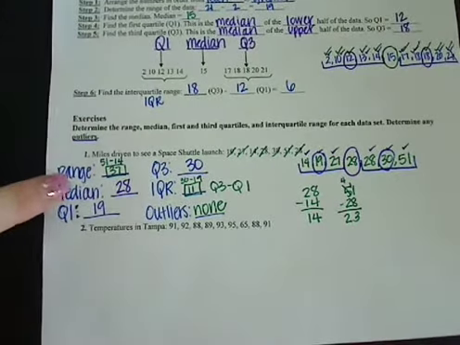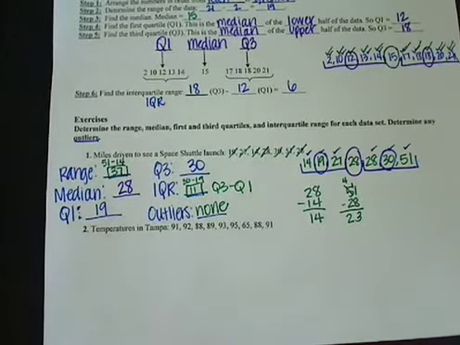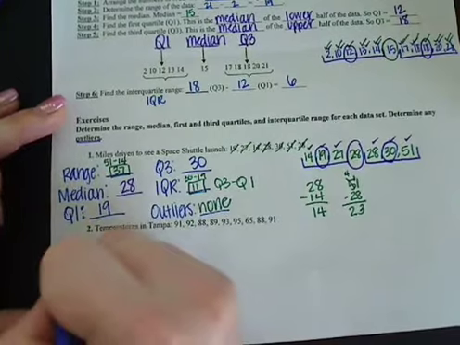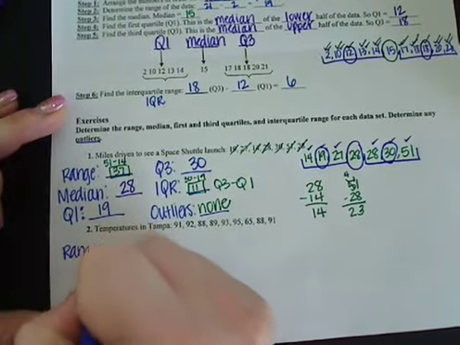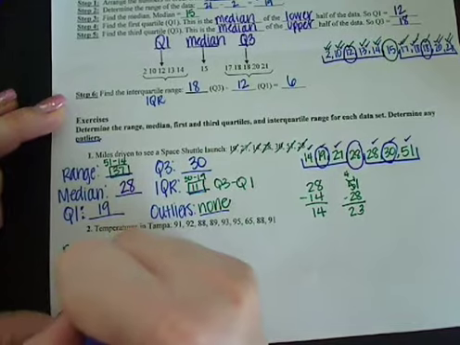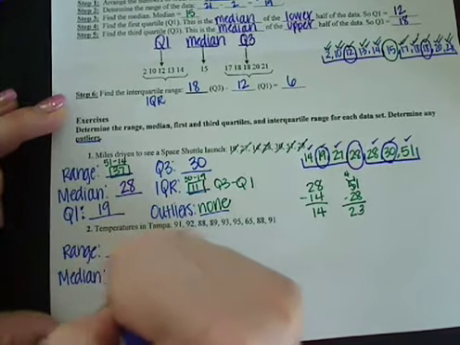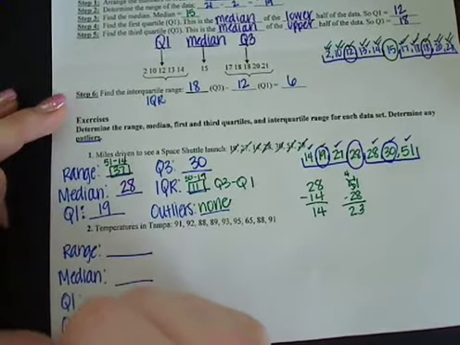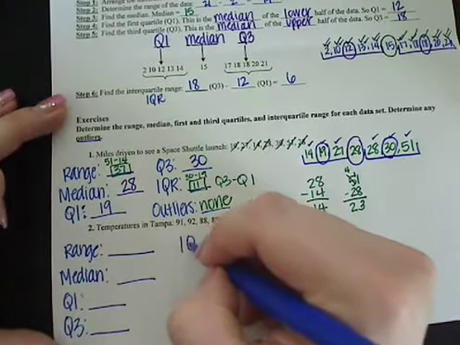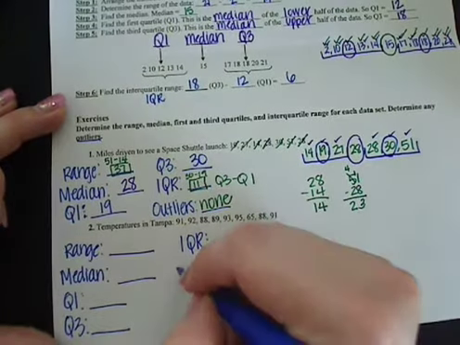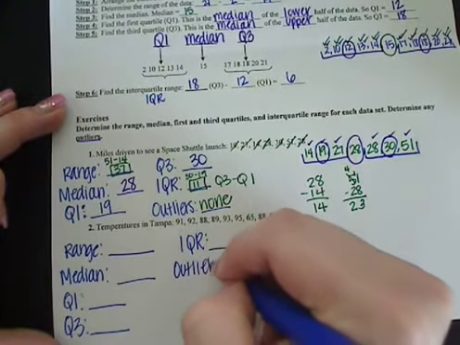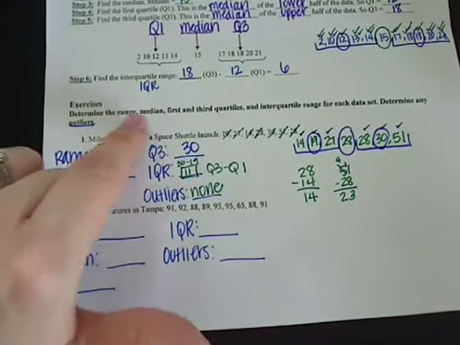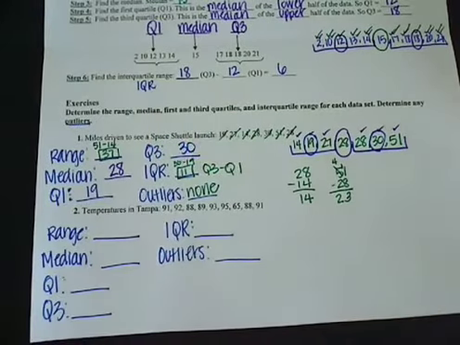Okay, let's follow the exact same process that we did on number 1 on number 2. So I'll just go ahead and write down everything that we need so we don't forget. We need to find the range, the median, quartile 1, quartile 3, the interquartile range, and see if there are any outliers. And again, I'm getting all that just from what they told me to find up here.